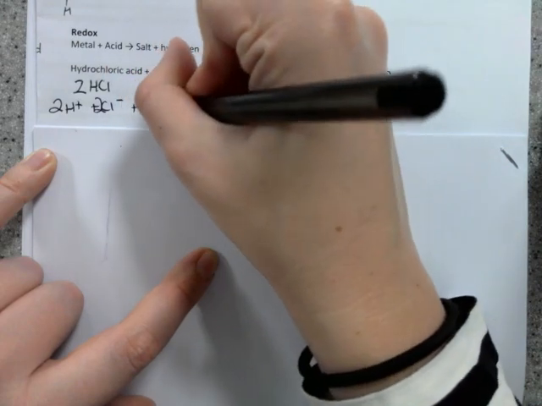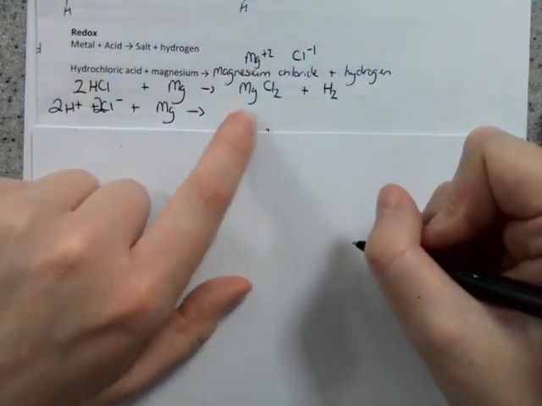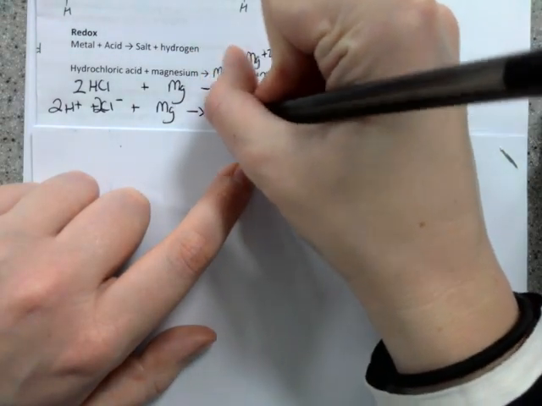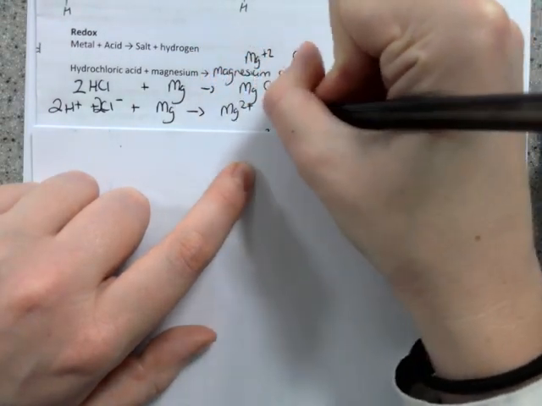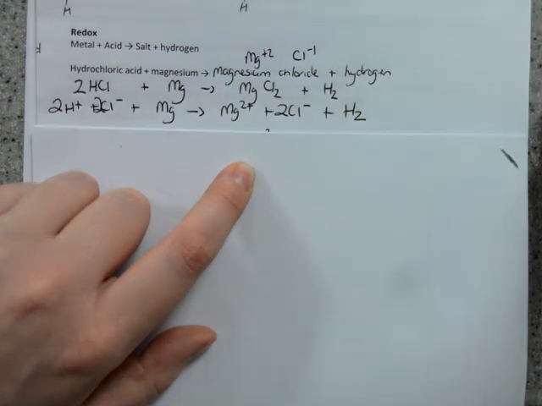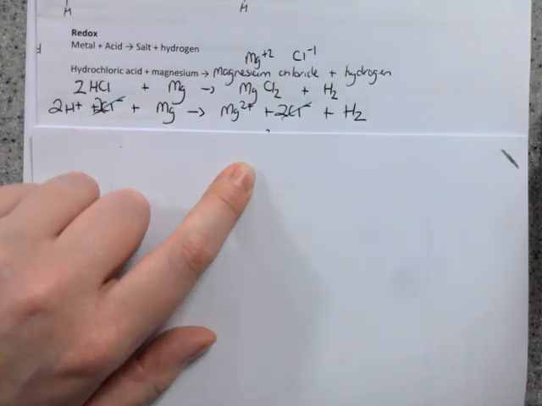Magnesium is a metal. It will not split into ions. Over here, MgCl2 is ionic and it will be aqueous. You're going to get an Mg2+ ion and you're going to have 2 Cl- ions. H2 is a gas. It will not split into ions. That's cancelling this time, my spectator ions, my 2 Cl-.